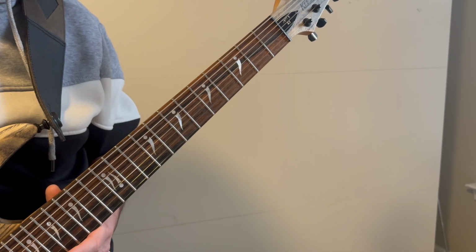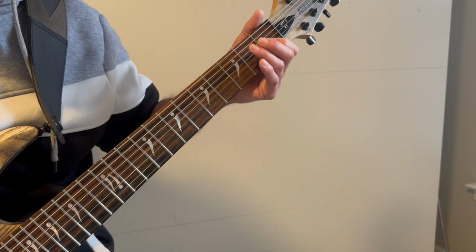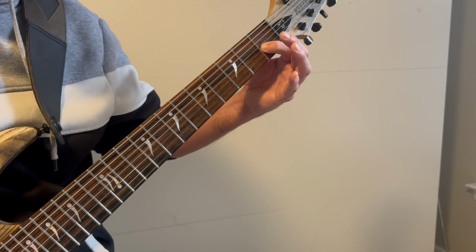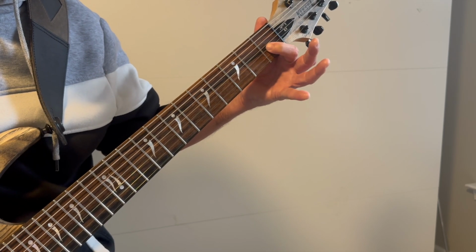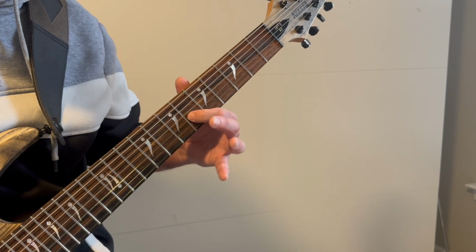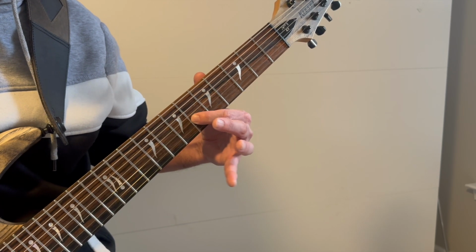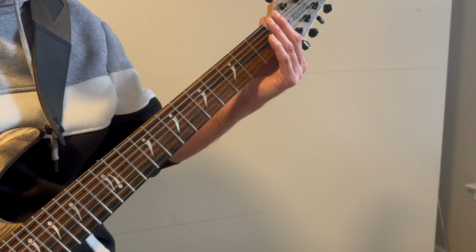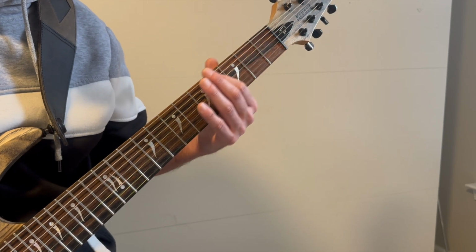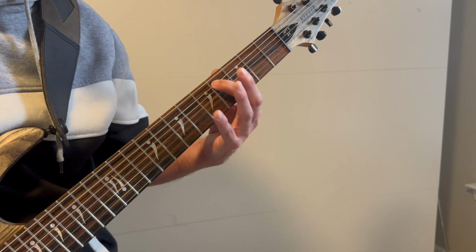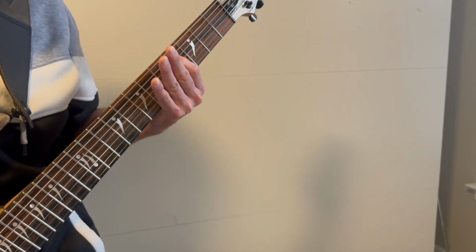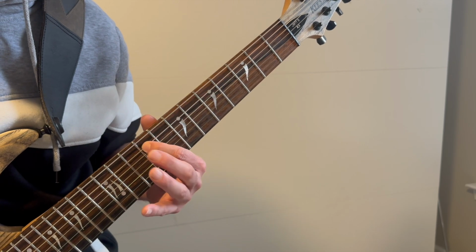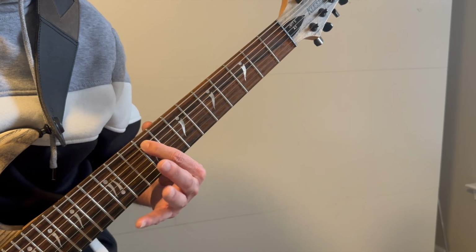Let's take a look at another one. If we're going to talk about A flat, we're going to move up to D flat. So we're at our A flat, 1, 2, 3, 4, 5, and there we are at our D flat. Now obviously you can't really do that on the fifth string, but you can do it on the sixth string. Here I am on A flat on the sixth string, and if I move up 1, 2, 3, 4, 5, there I am at D flat.